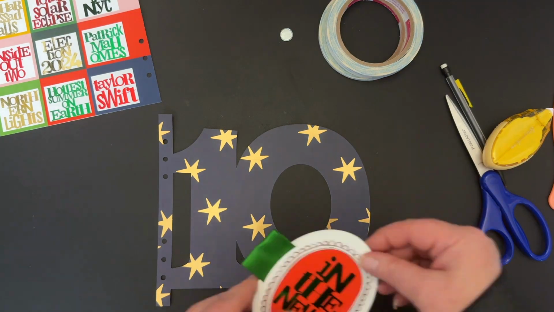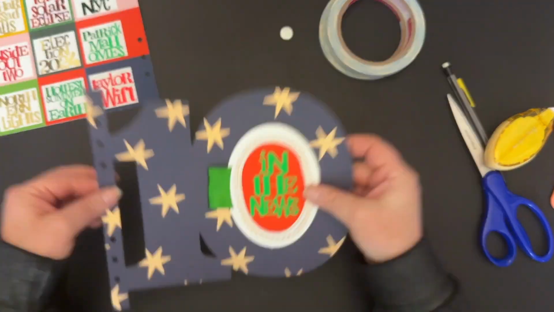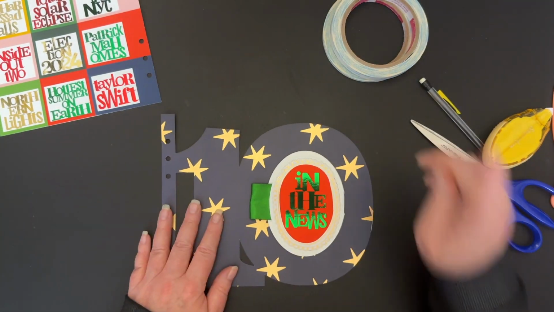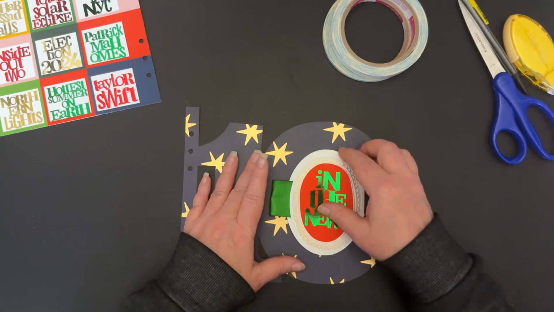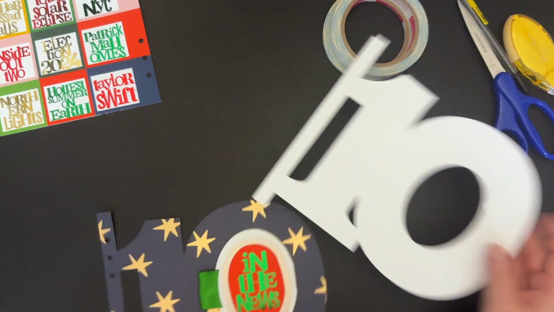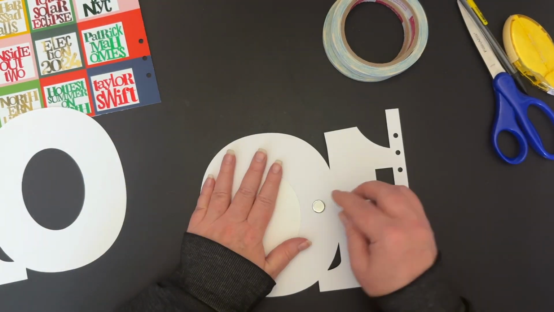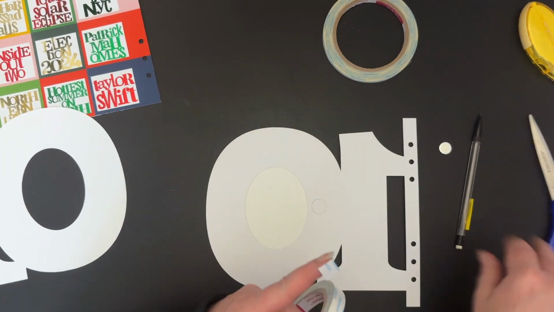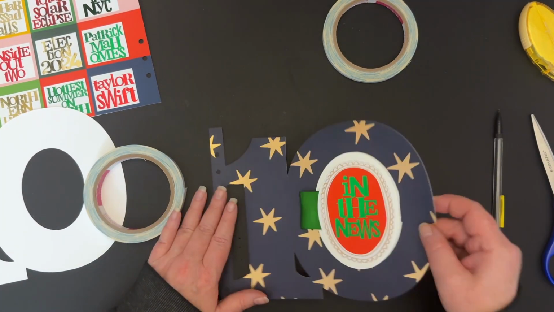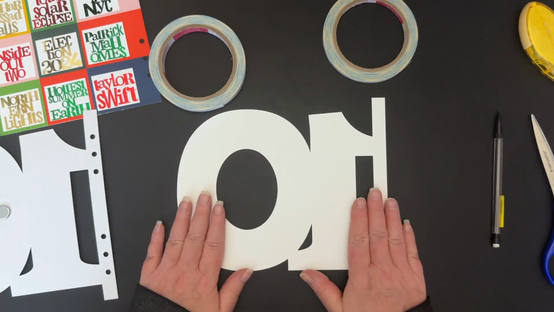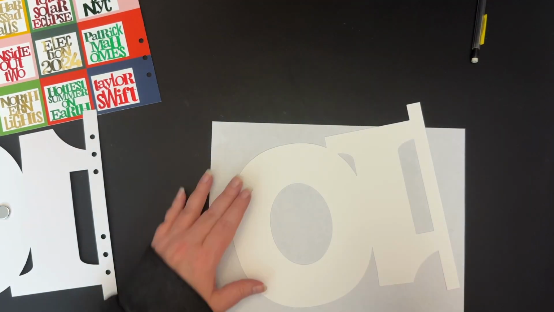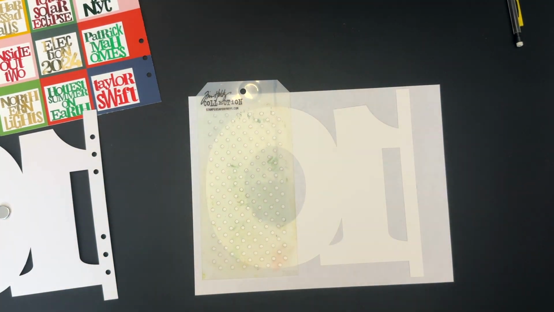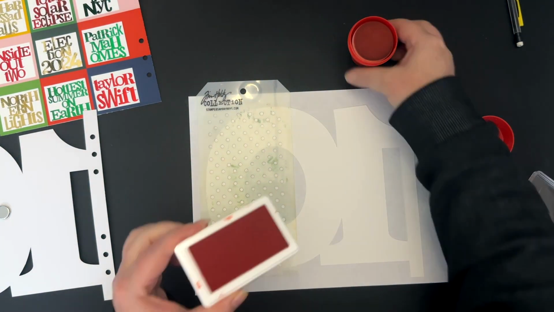Okay, so let's adhere this on there permanently now because that is where it's going to live. And on the back side of the 10, so completely on the back side, I'm going to put a magnet. Now you'll see right there I pulled in another cutout of the 10 because I wanted to make it a little sturdier. So the magnet is going to be between the two 10s. And all I did was just make it adhere to the other magnet, and then that was it. Put it in its place and it was fine.